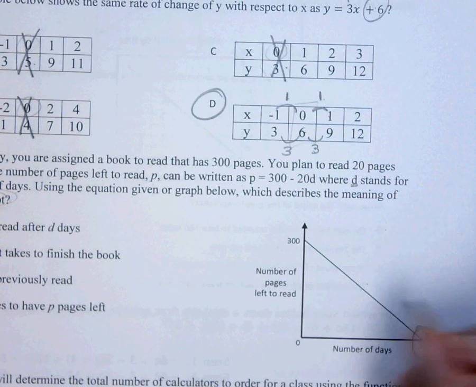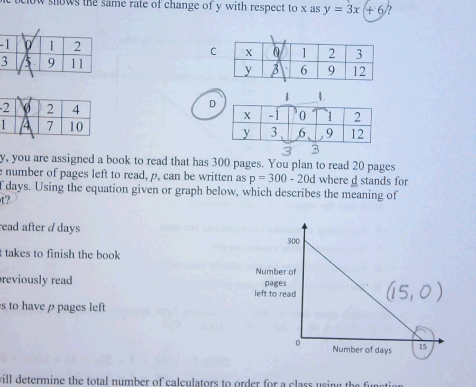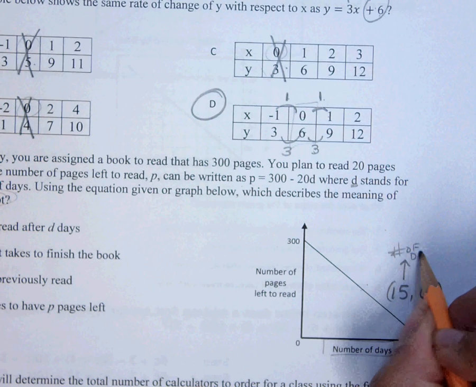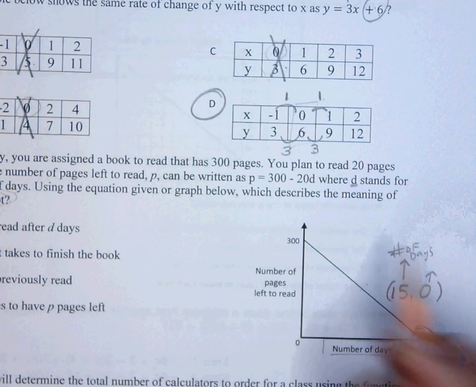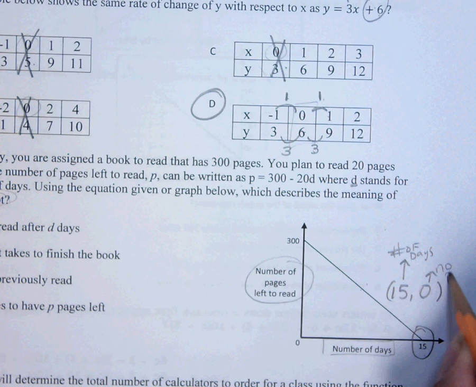For the x-intercept, we know that the y is always 0. If the y is always 0, and on the x-axis it says number of days, 15 represents the number of days. And on the y-axis, it's the number of pages left to read. So no pages left to read.